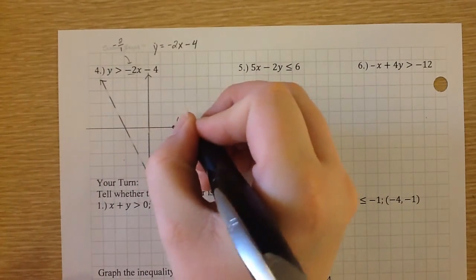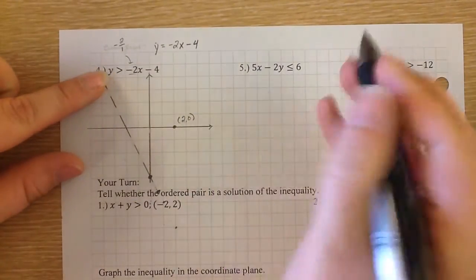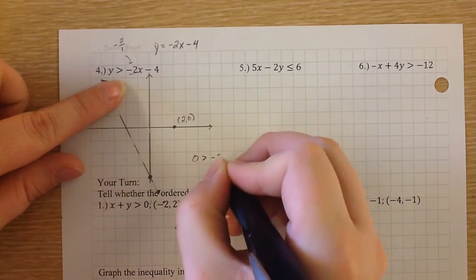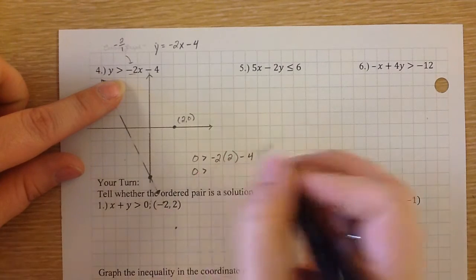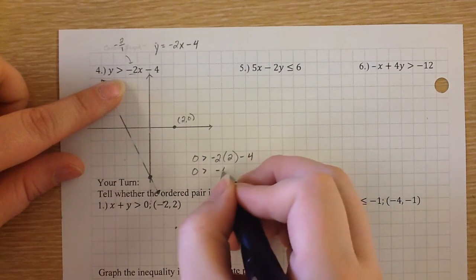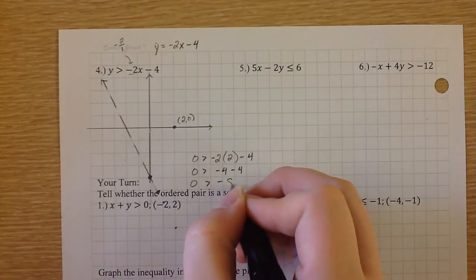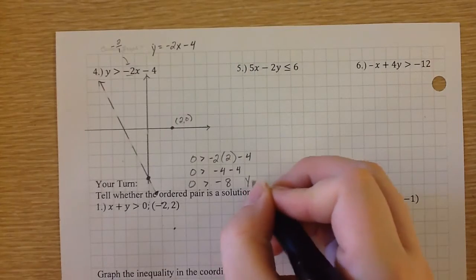That's over 2, up 0. So let's test the point 2, 0. Okay, so let's put a 2 in for x, a 0 in for y, and see if it works. So 0 in for y, 0 is greater than negative 2, a 2 for my x, minus 4. 0 is greater than negative 4 minus 4. 0 is greater than negative 8. 0 is greater than negative 8, so yes, it works.